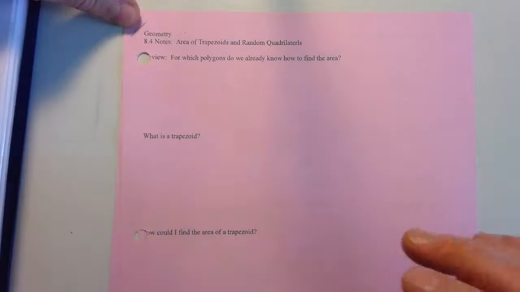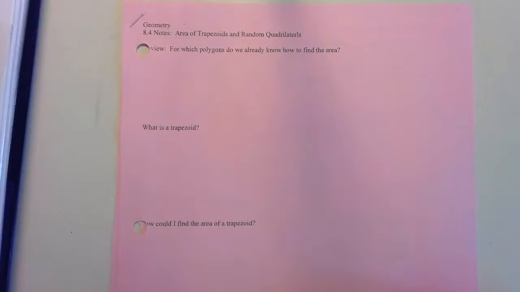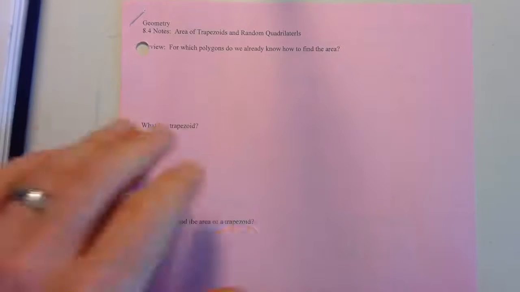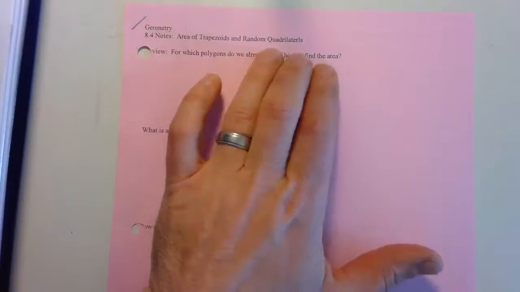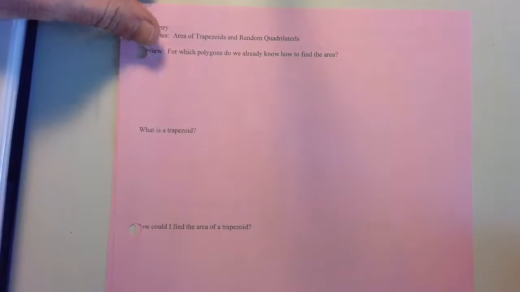Okay guys, so we're on to area of trapezoids and random quadrilaterals. A lot of you will just be doing the area of the trapezoids part of this, and then those who are thinking about moving on to advanced, you're going to be doing a little bit of additional work to help you get ready for the additional skills that you'll need for the advanced level next year.